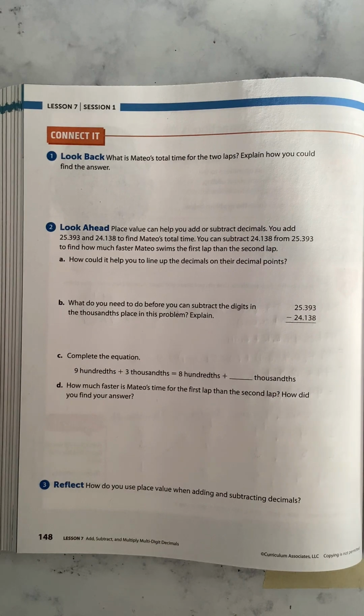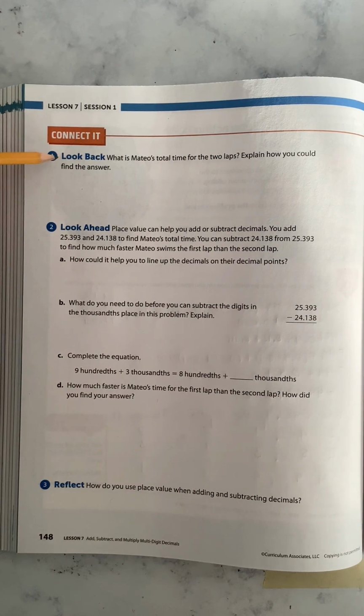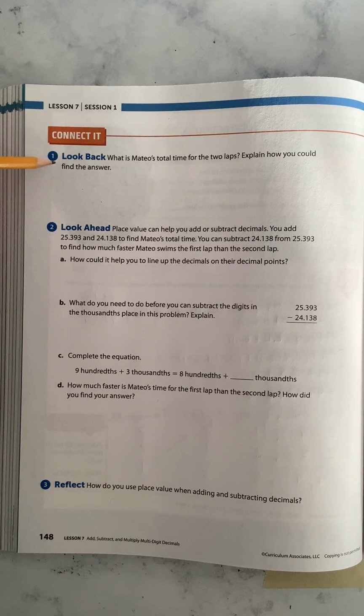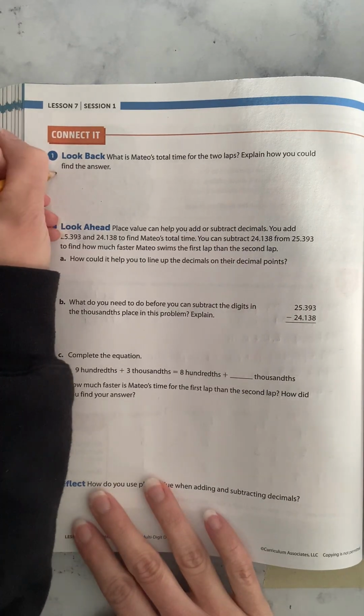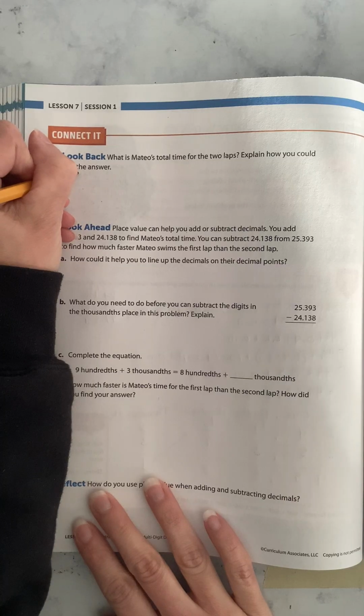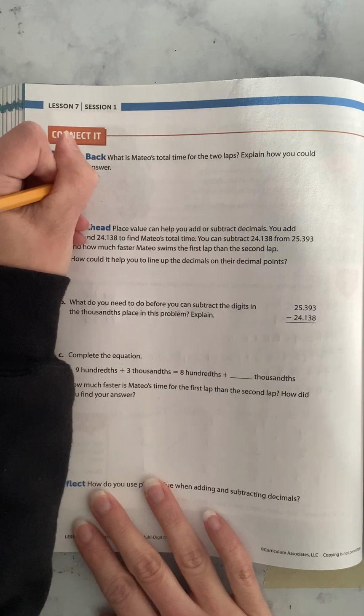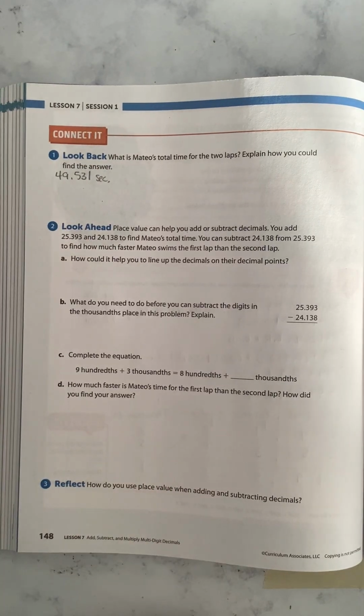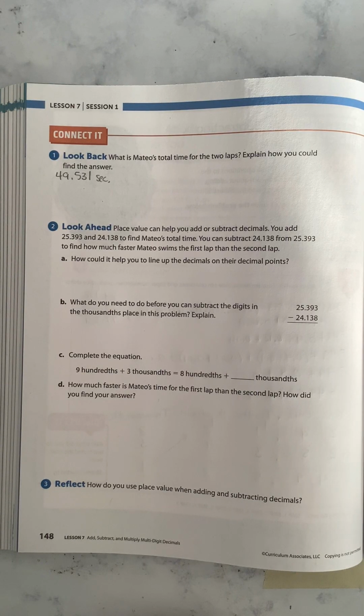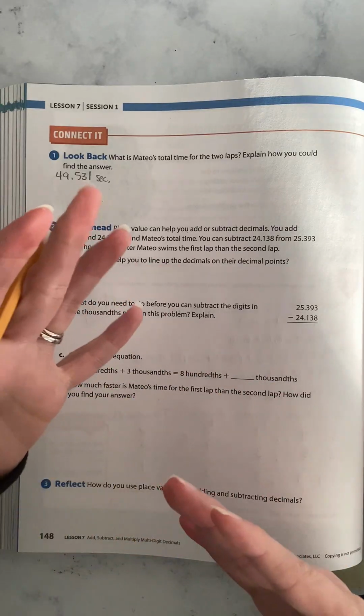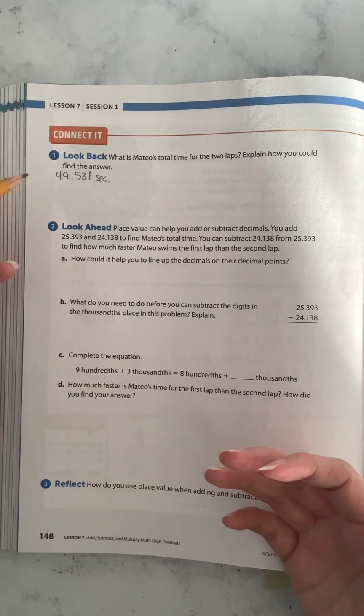Okay, we're going to talk through each piece of this. So this says, look back, what is Mateo's total time for the 2 laps? Explain how you can find the answer. Well, we found the answer, which was 49.531 seconds, right? And the reason is, if you add the 2 times for those 2 laps, to add the times, you can line up the numbers by place value and then add the digits in each place.